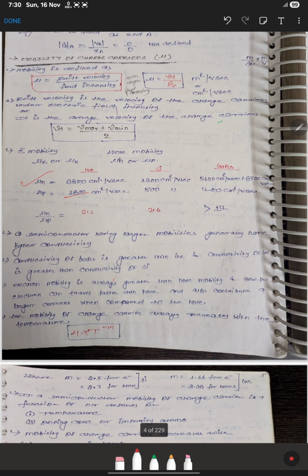So mu n upon mu p will be 2.1. For silicon, mu n is 1300 and mu p is 500, so mu n upon mu p will be 2.6. For gallium arsenide, mu n is 5600 and mu p is 400, so mu n upon mu p will be greater than 14.